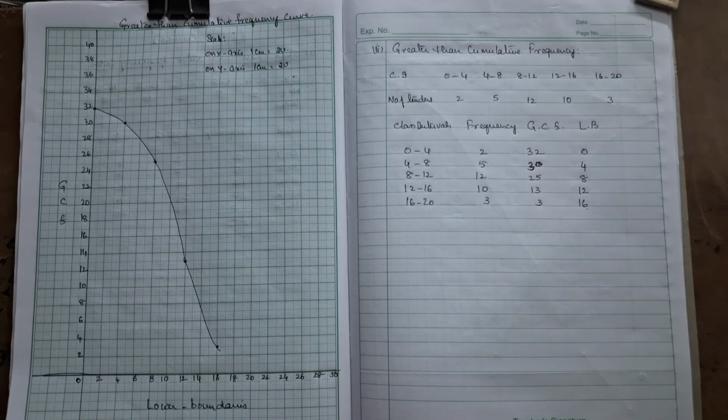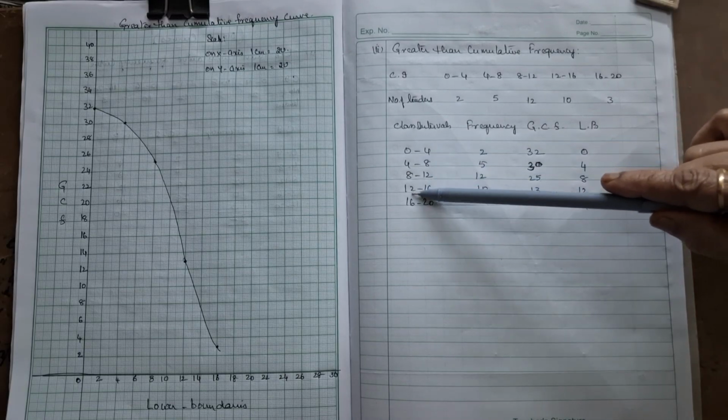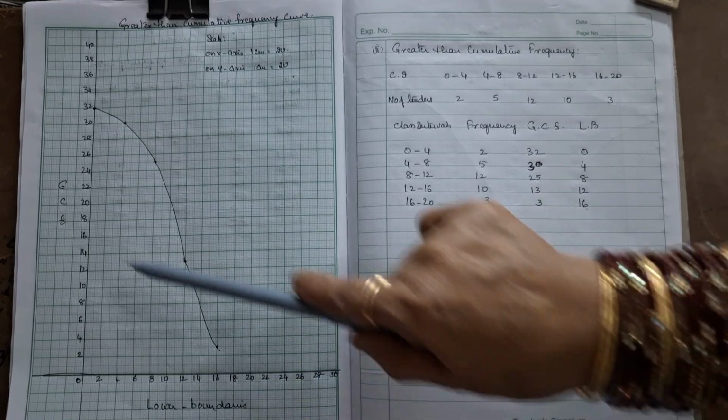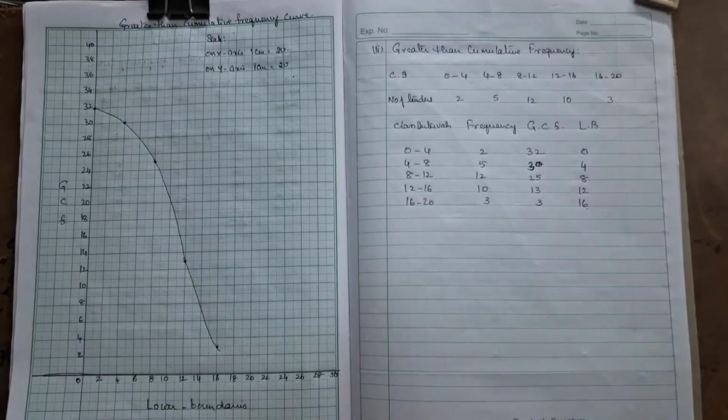For greater than cumulative frequency, you have to write lower boundaries. As I said, boundaries and limits are one and the same here. So what are the lower boundaries? 0, 4, 8, 12, 16. Now, just like less than cumulative frequency, here also lower boundaries on the x-axis, greater than cumulative frequency on the y-axis.